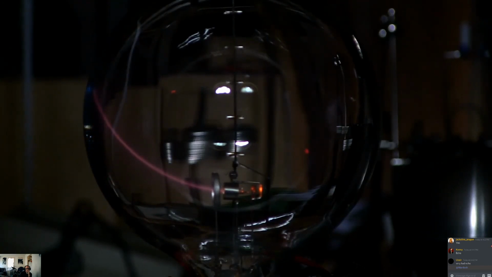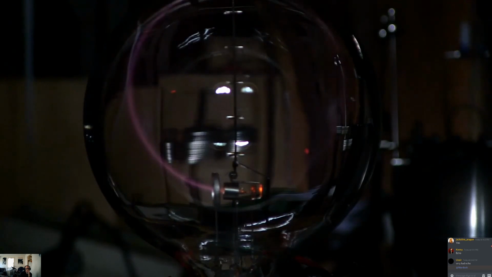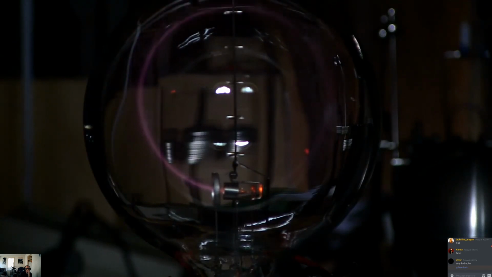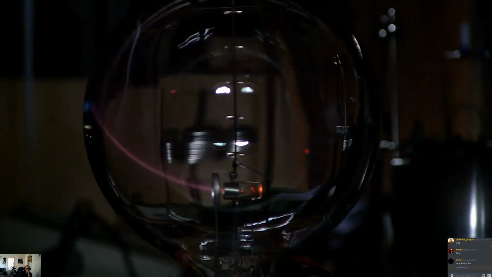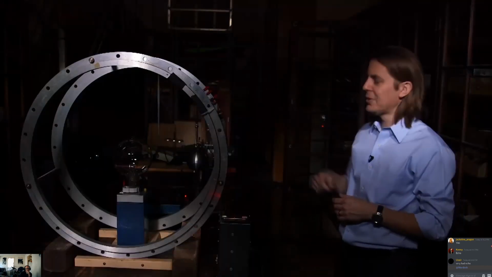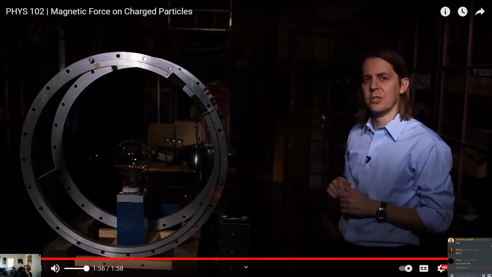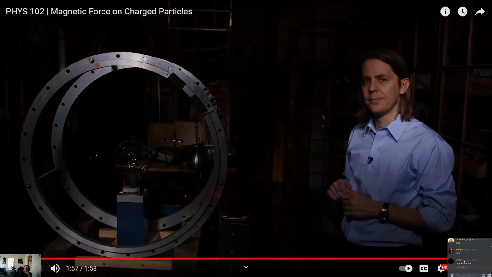And right now it looks like it wants to make a circle, but the radius is too big. It doesn't fit in the bulb. So I keep turning it up, more and more current, bigger and bigger B field. Eventually, there it is. It makes a circle. Perfect circular motion, going right back to where it started. And if I turn the magnetic field back down to zero, straight again. So there's direct visualization of the circular motion of charge in the magnetic field.